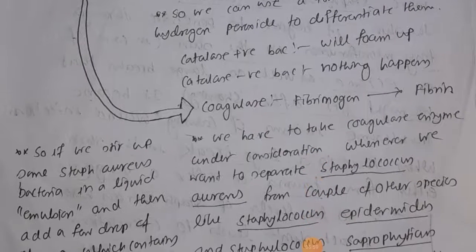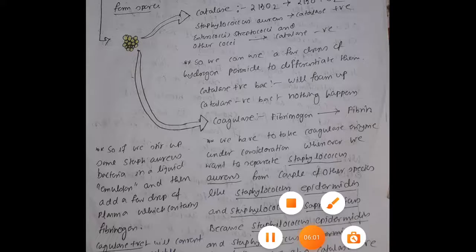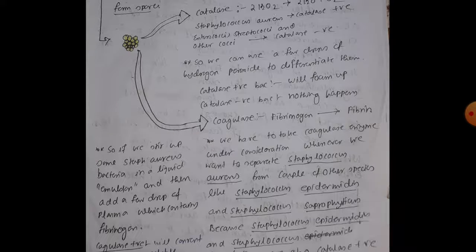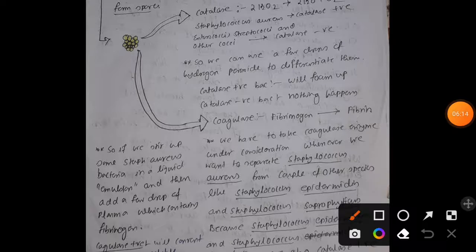Now there is another problem that scientists face. Yes, we can distinguish Staphylococcus from Enterococcus or other cocci-type bacteria with the help of catalase, no problem. But distinguishing Staphylococcus aureus from Staphylococcus epidermidis or Staphylococcus saprophyticus becomes difficult, because they are all catalase positive.